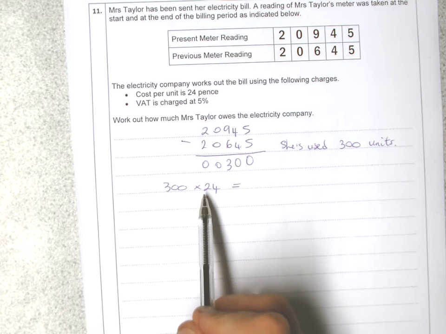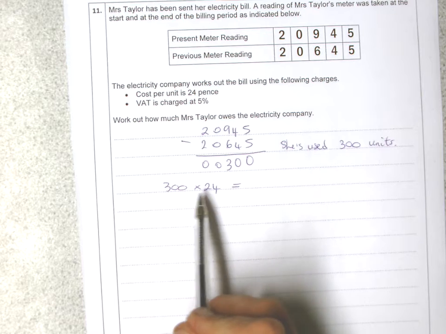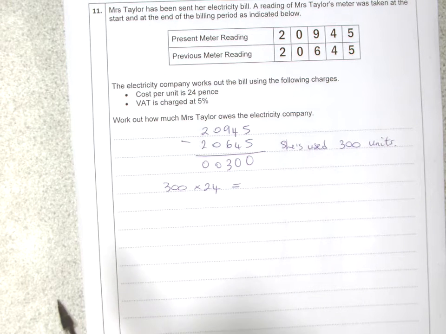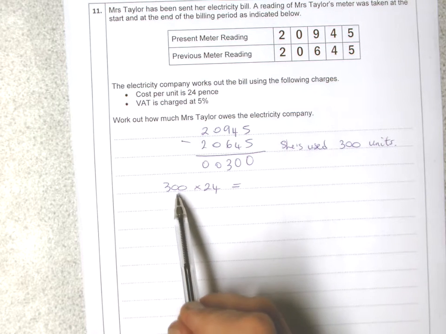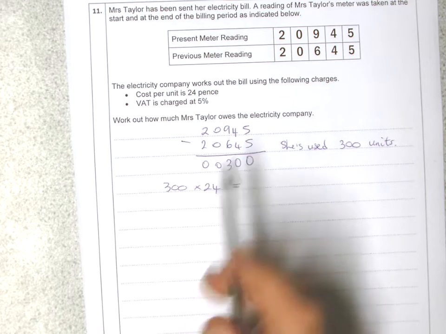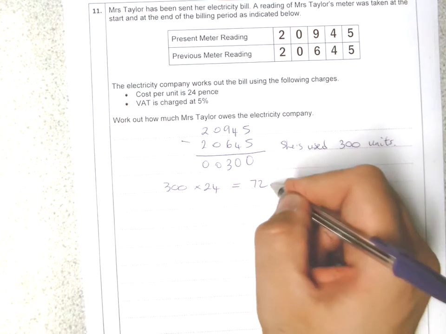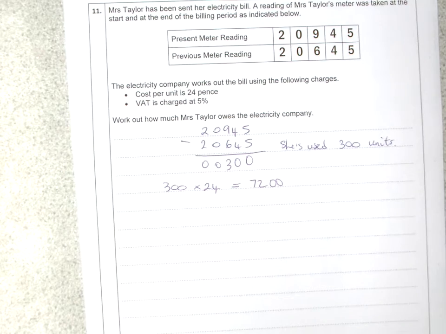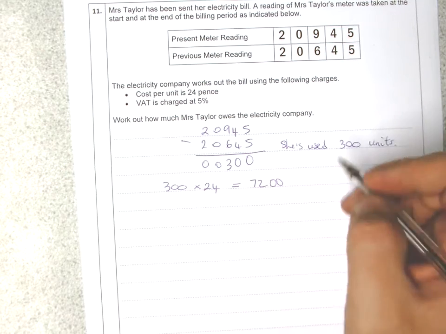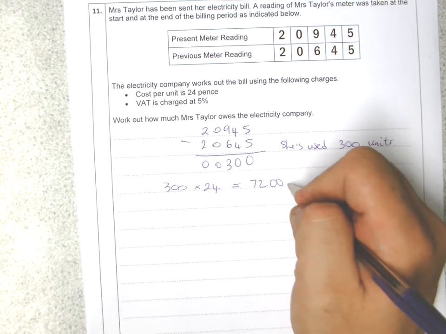Now, 3 times 20 is 60. 3 times 4 is 12. So add them, you get 72. So 3 times 24 is 72. And of course, we've got 2 zeros here to add on. So 7,200. And that, of course, is pence.